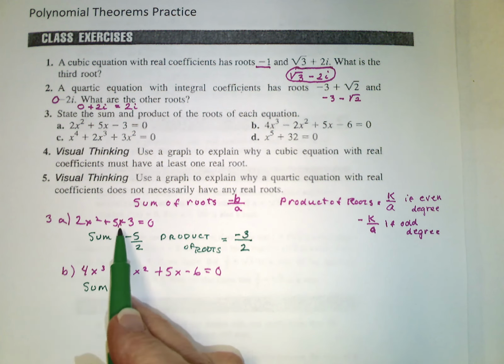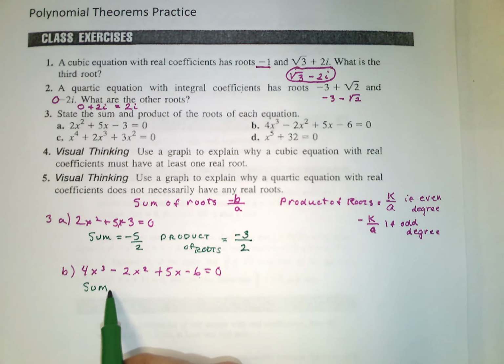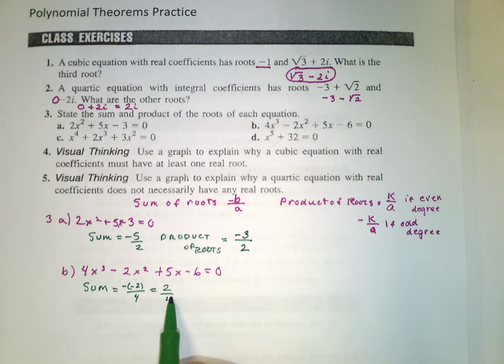So this would go x squared and x. This goes x cubed, x squared, x, constant. So we're not missing any terms. And the sum is just going to be the opposite of this over 4. And they would probably expect us to reduce that to 1/2. So this cubic equation with 3 roots, whatever the 3 roots are, they add up to 1/2.